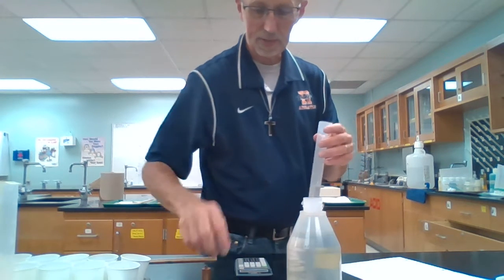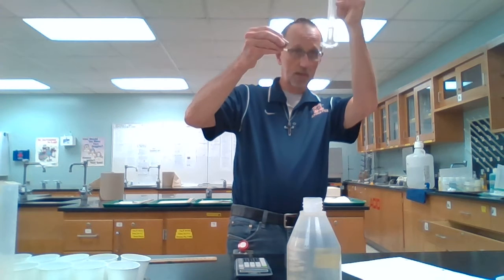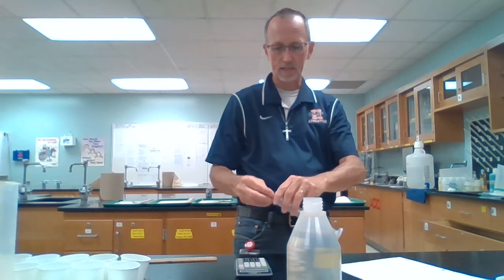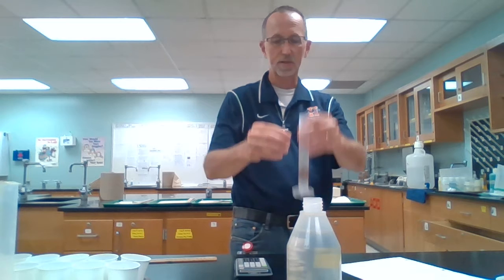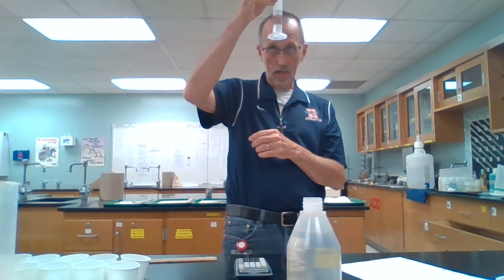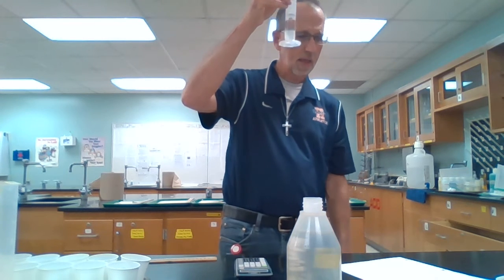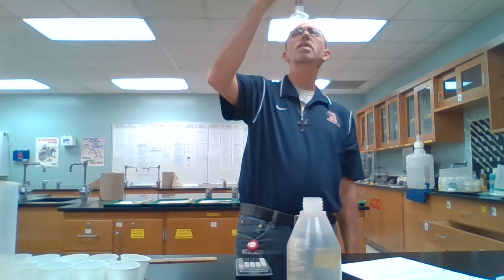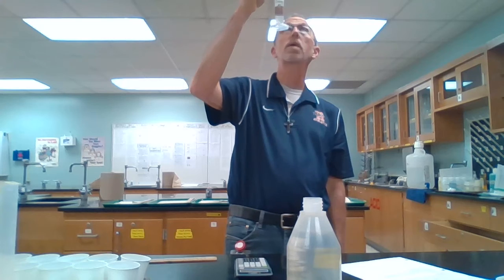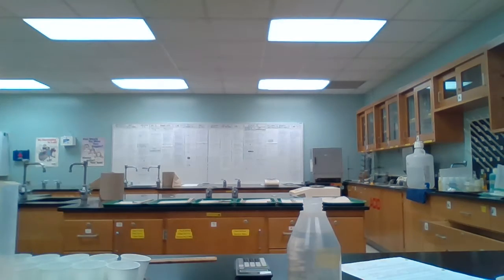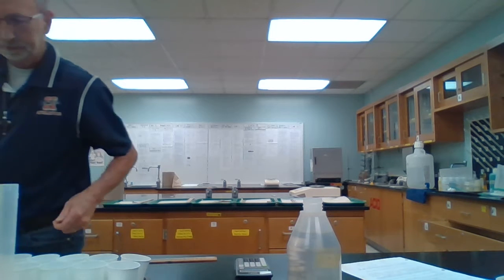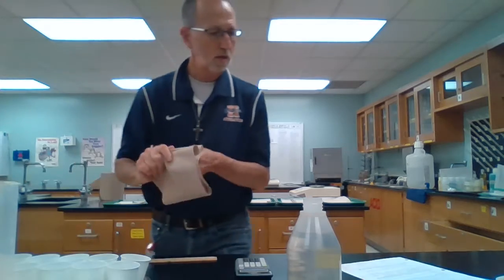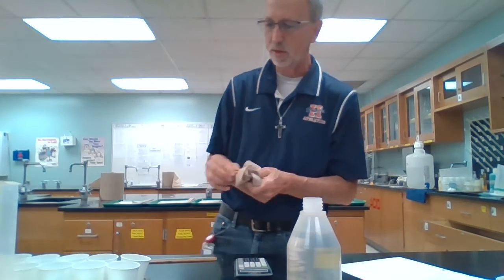Okay, looks like we got right about 10.0 mL, so I'll slide this in nice and easy so it doesn't spill any water out. And it looks like it raised up. We're at a little over 16, so about 16.1 minus 10, 6.1 mL. So that would be our volume for number 3, 6.1 mLs.